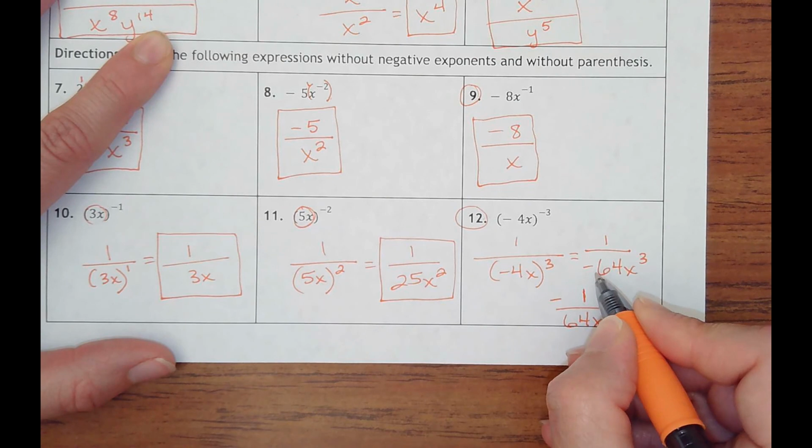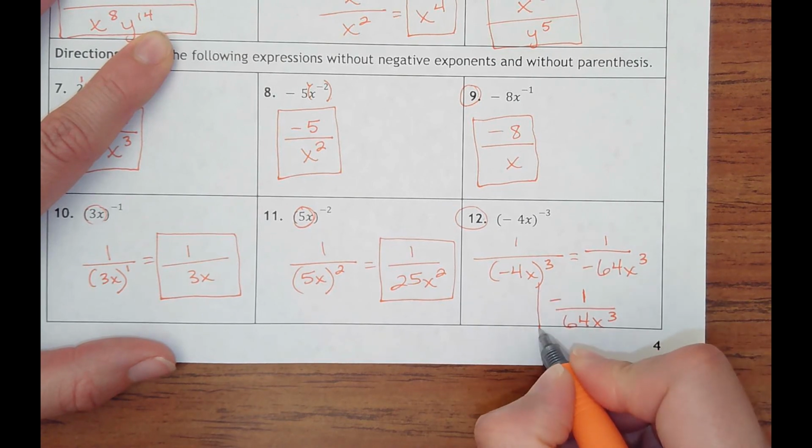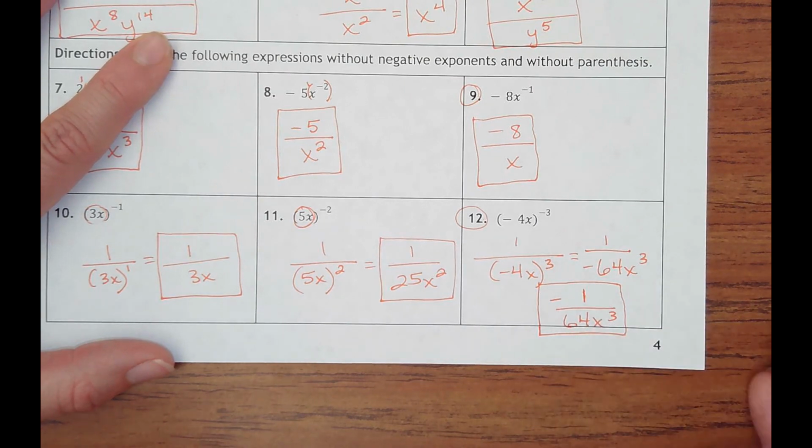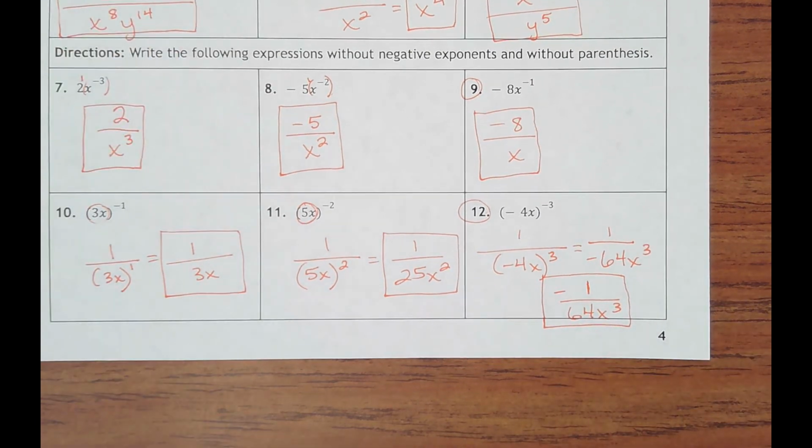It's not wrong if it's down here, or it could be in the middle. I just really like it on top. So I can say negative 1 over 64x cubed. Okay, and that is negative exponents.